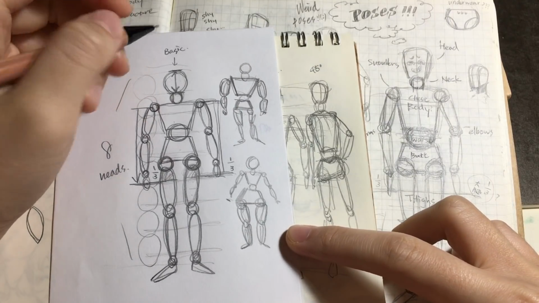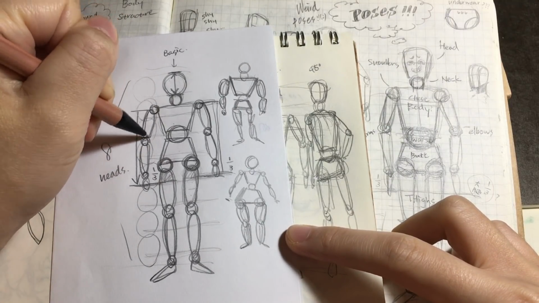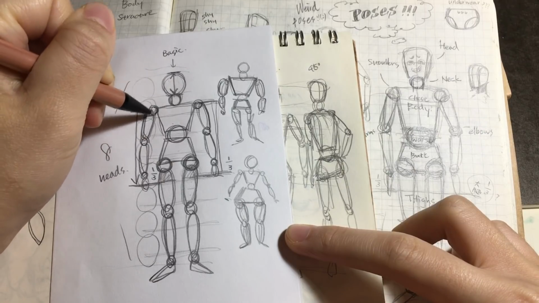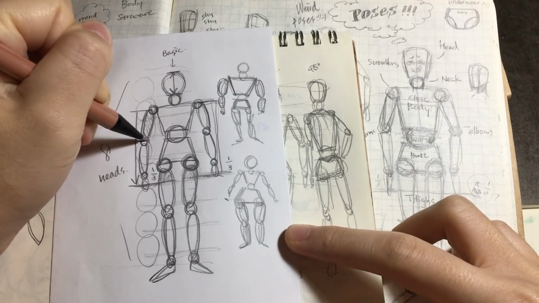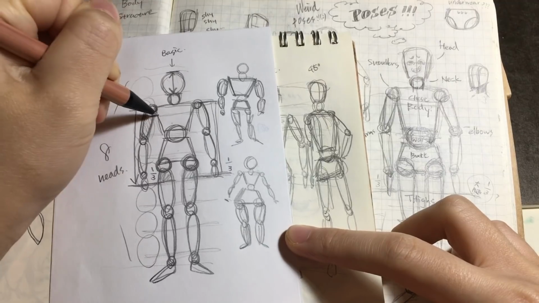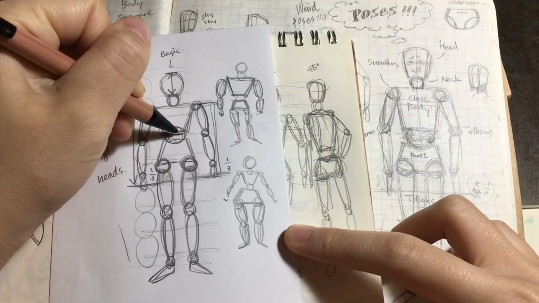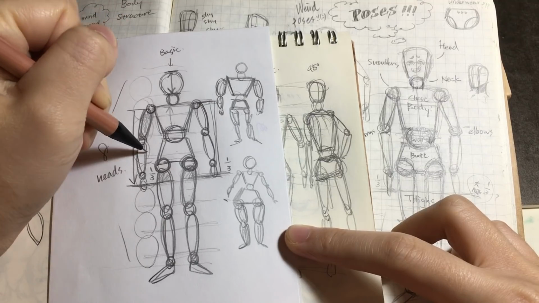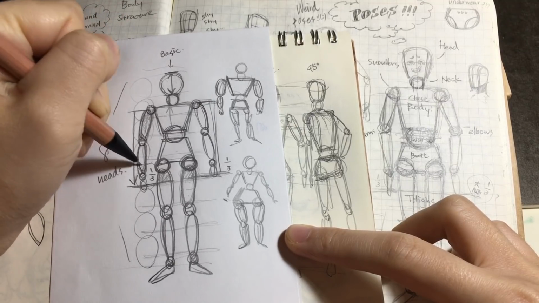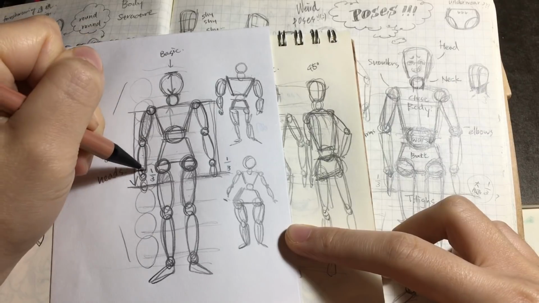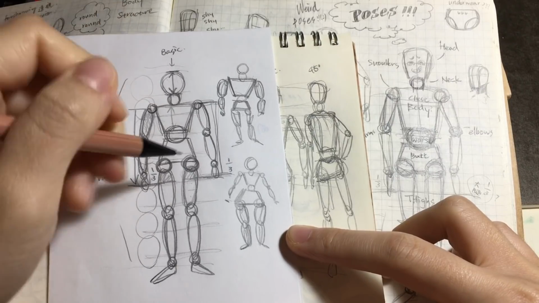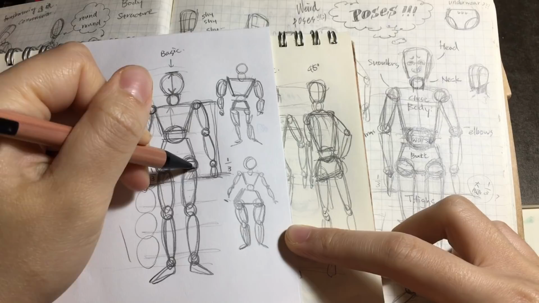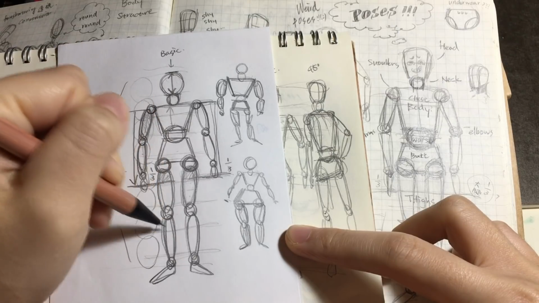And the arms, like this part, the length is almost like the length of this part. This is the same. And then the legs, thighs and legs.